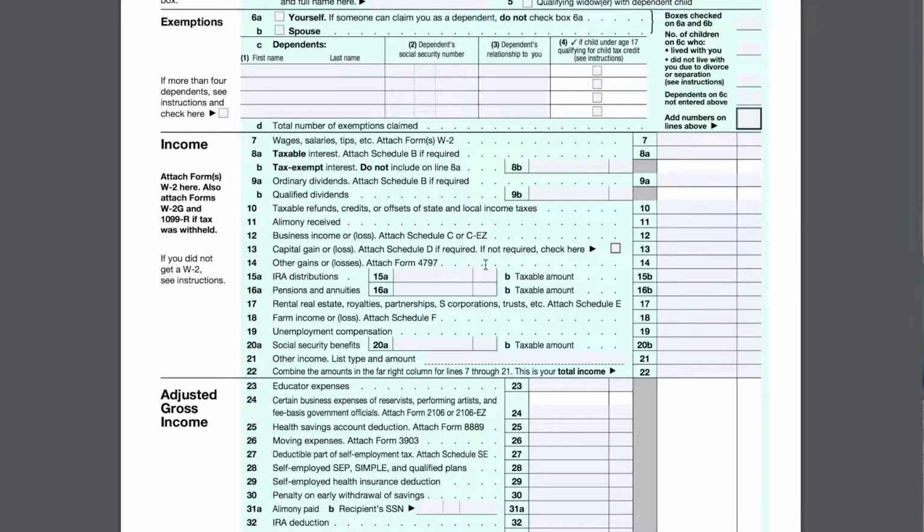Then we have dividends, and we can earn dividends on stock, things like say IBM stock, Microsoft stock, and to the extent that we meet certain qualifications, those dividends may end up being qualified dividends. To the extent that we have qualified dividends, they'll be taxed at a more favorable rate than our ordinary dividends.